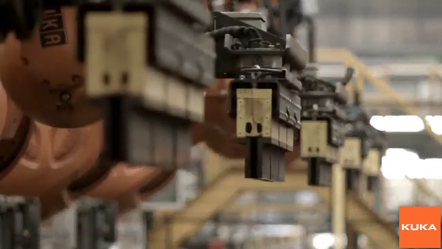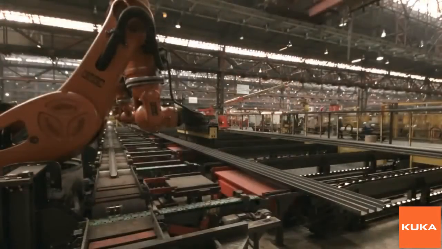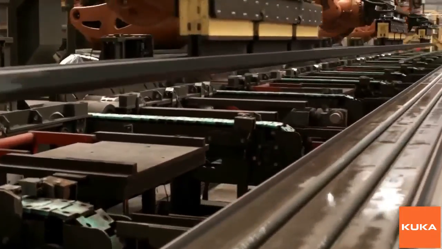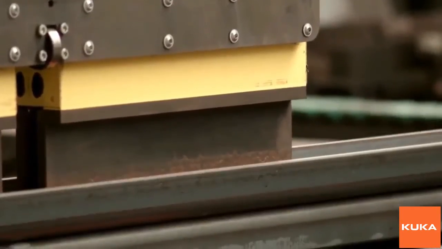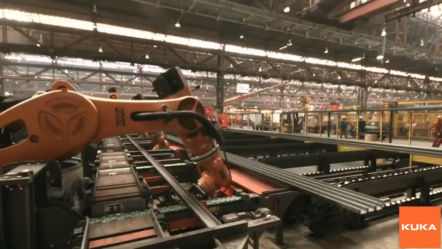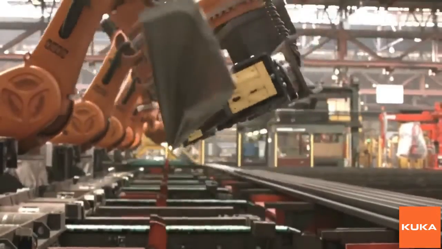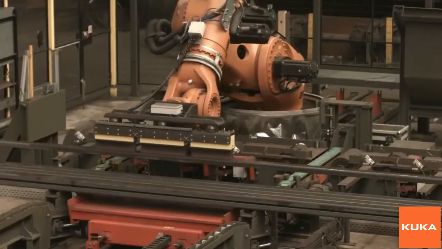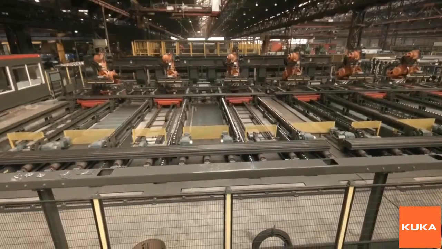These are our Titan series robots. They can pick up to 1.3 ton of payload. And they are working in teams. They are in a team.